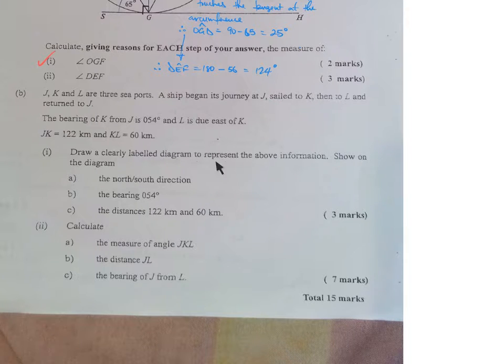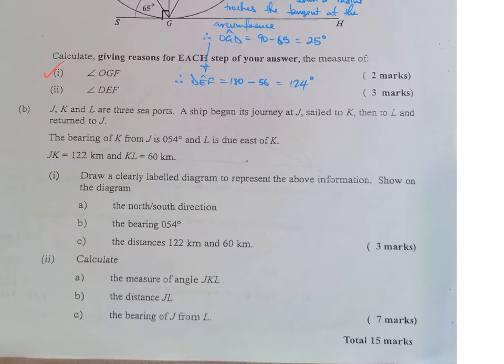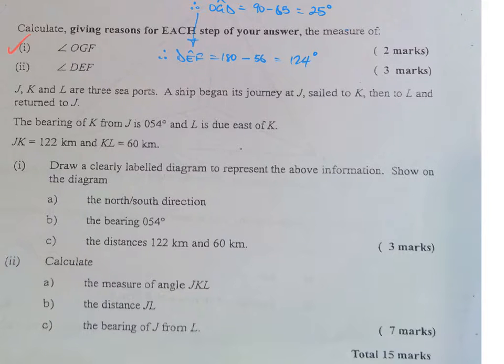We need to just draw the diagram and label all the information. Actually, let me see what they want. They want the north and south direction. They want that bearing, and they want these distances. Okay, that's fine. So let's pop this down here. First things first, before we do anything, we need a north line, okay? So I'm going to start my north line, and once I've got my north line, I'm going to label it. That's my 0 degree line there.